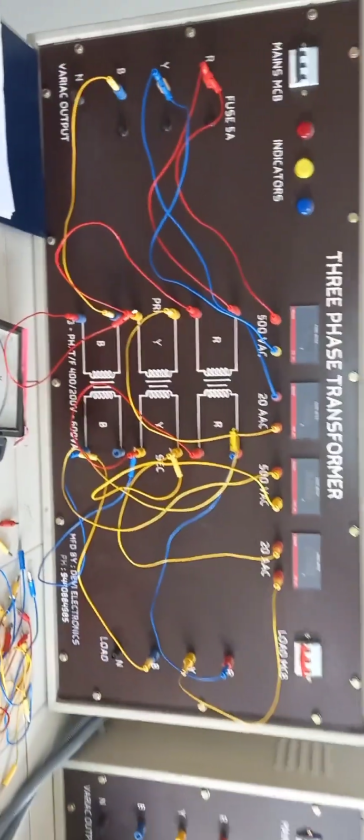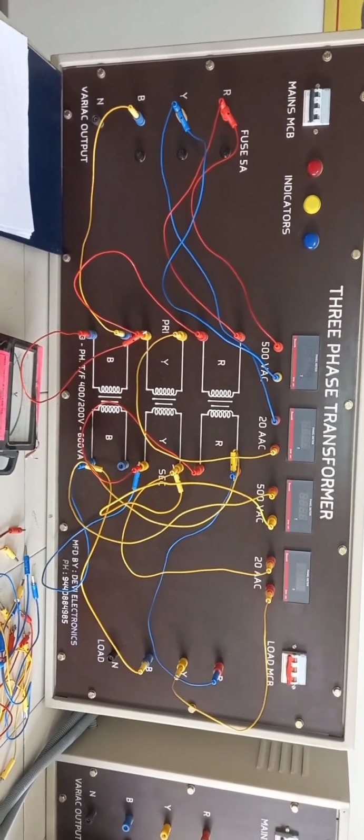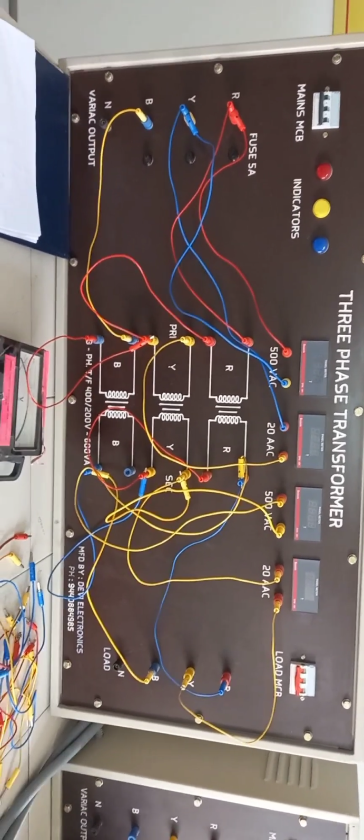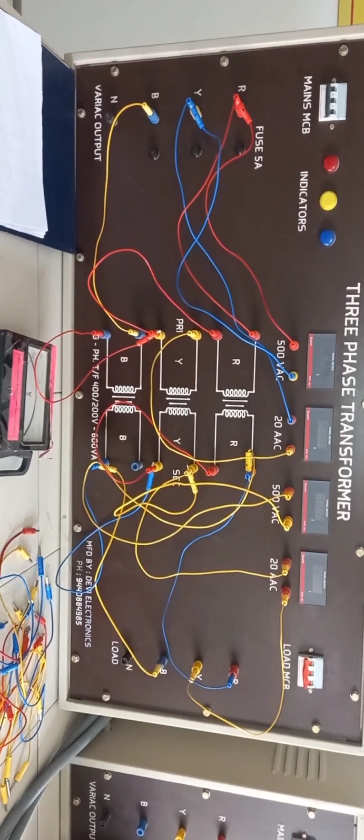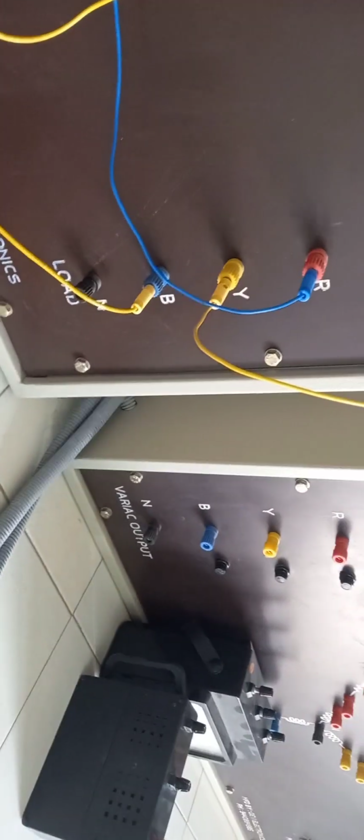Okay, so this is the way of connection. And B phase is remaining here.